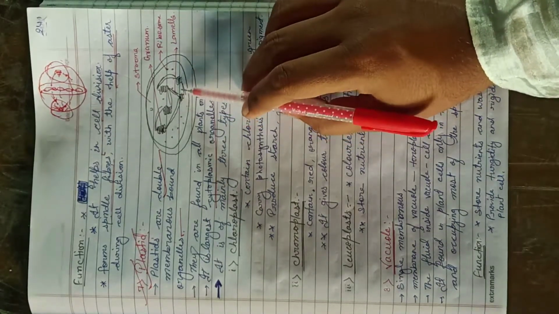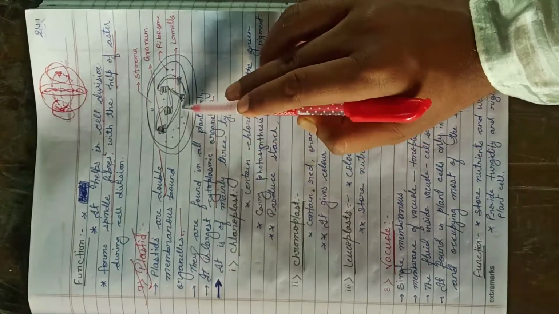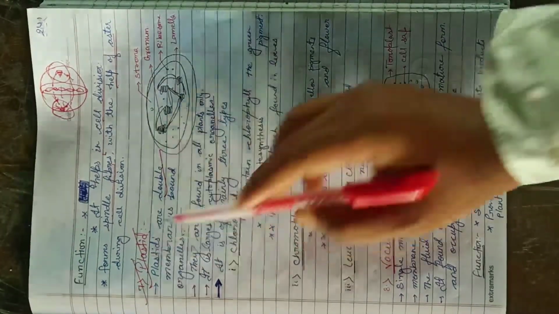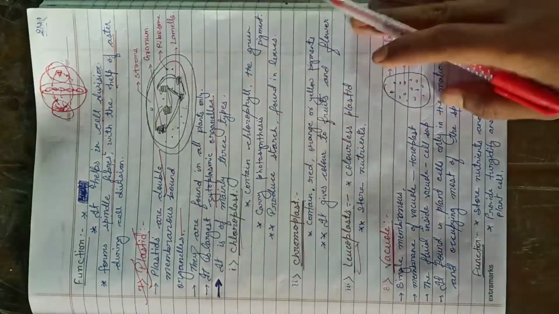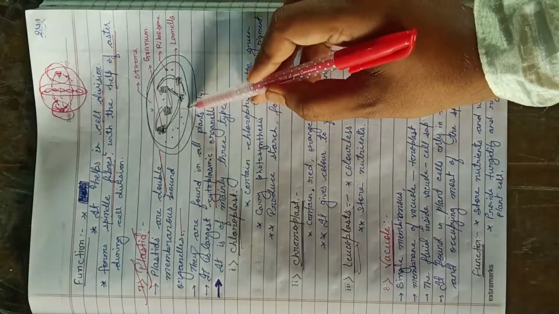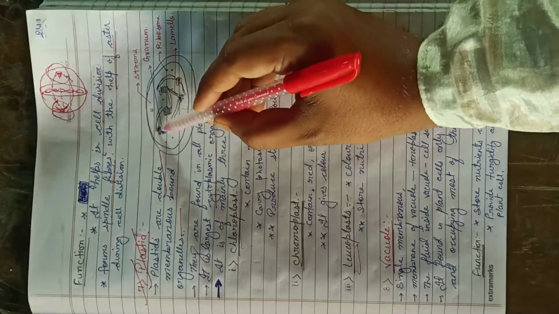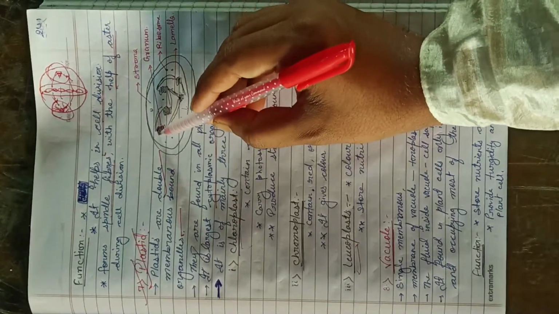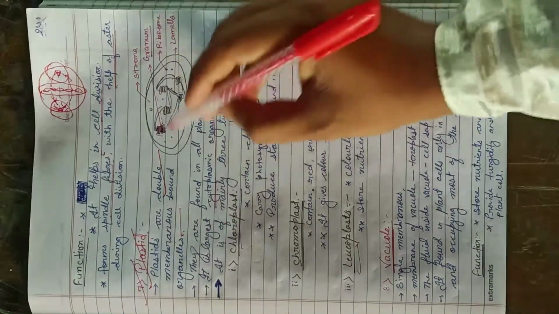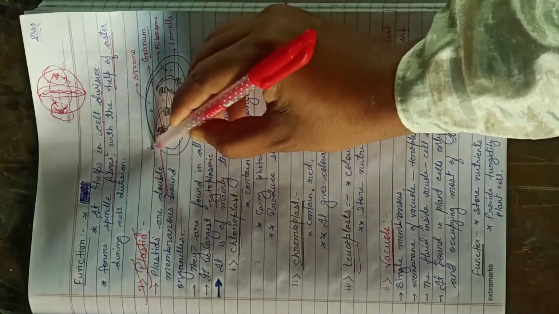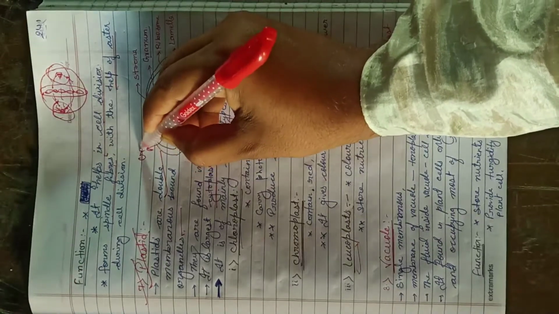So look at this diagram. It is the rough diagram of a chloroplast, not for the plastid, because the plastid has three different parts: chloroplast, chromoplast and leucoplast. But it is the characteristic or structure of chloroplast only. It is a coin-like structure, and a single coin-like structure is called a granum, whereas all of them together are grana.